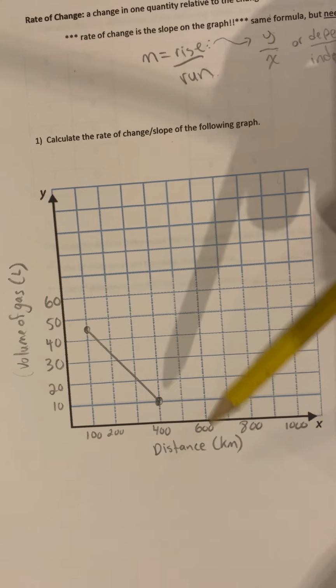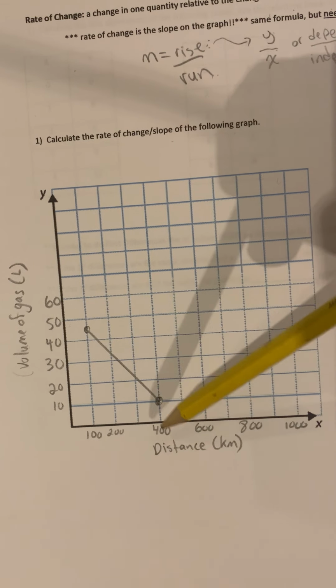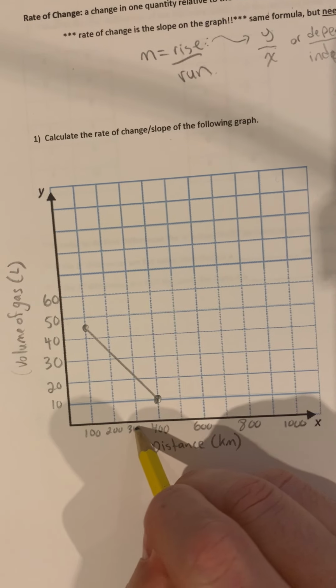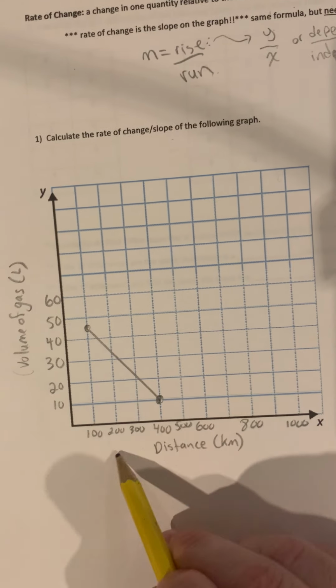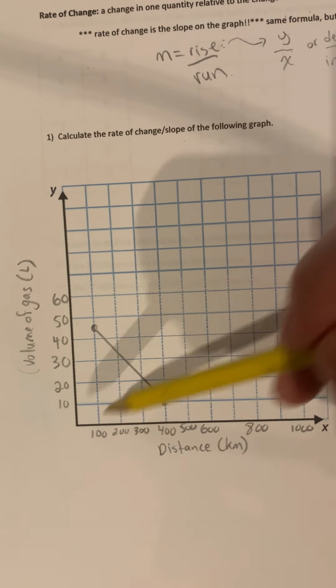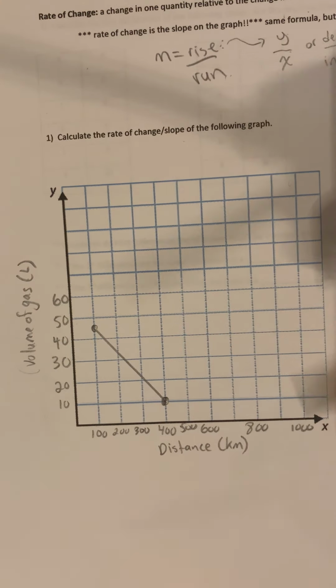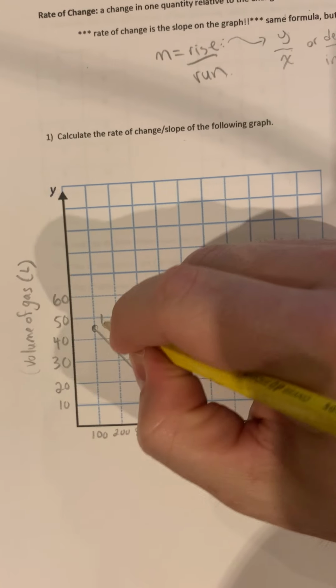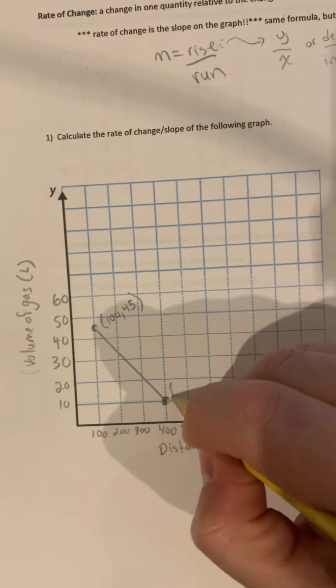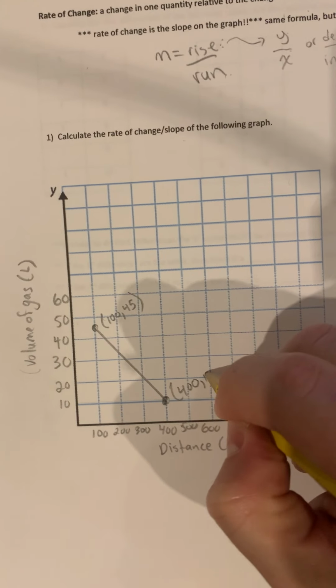So I would assume we're driving a car. The further you drive, the less gas you have in your car, right? So the gas will go down as you drive. Just some points here: this is 300, this is 145, this one is 410.